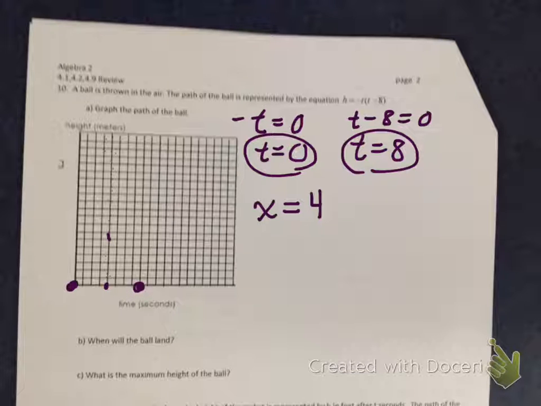I need to find my vertex. Am I going to have a maximum or minimum point? You need to be thinking about that. And because a is equal to negative 1, you know that it's going to open down and you're going to have a maximum point. So I'm going to plug 4 into my equation.